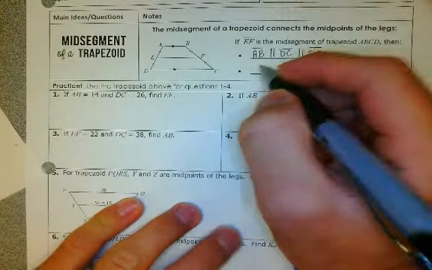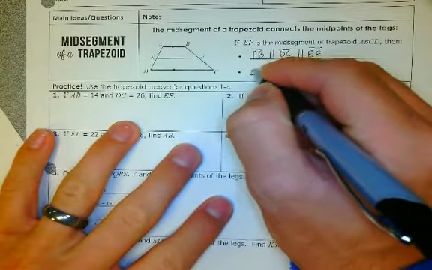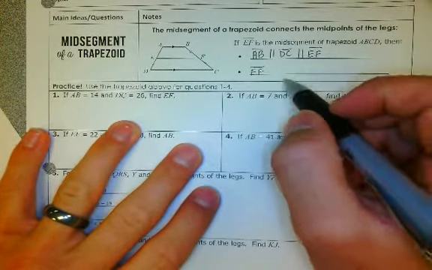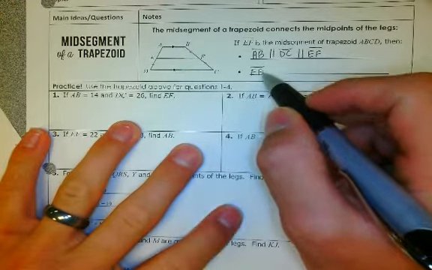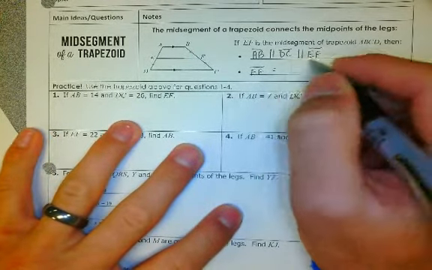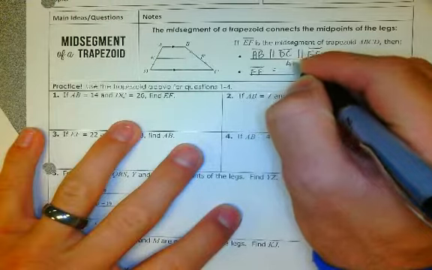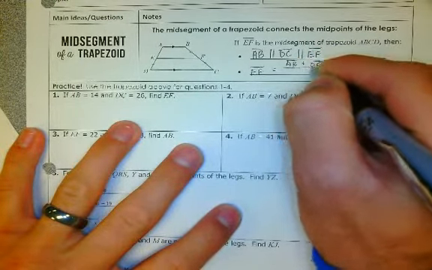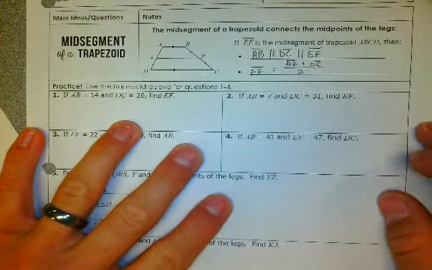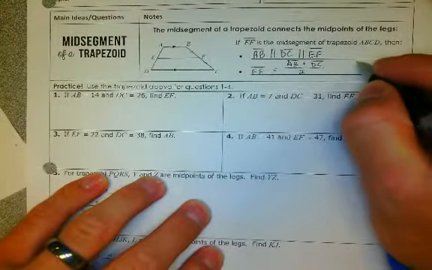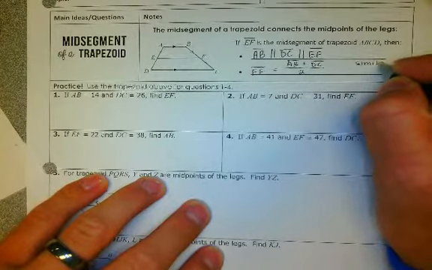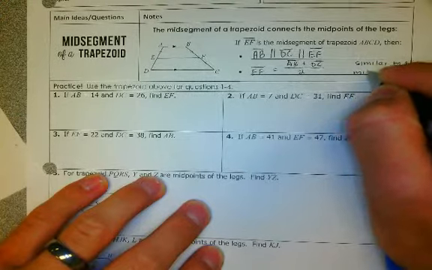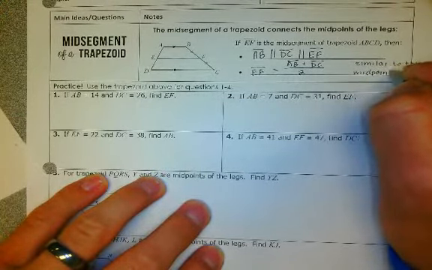The second thing that we can write down is very similar to the midpoint formula. If we're going to find segment EF, we would set it equal to side AB plus side DC divided by 2. That is very similar to the midpoint formula. So I'm going to write that down. Similar to the midpoint formula.